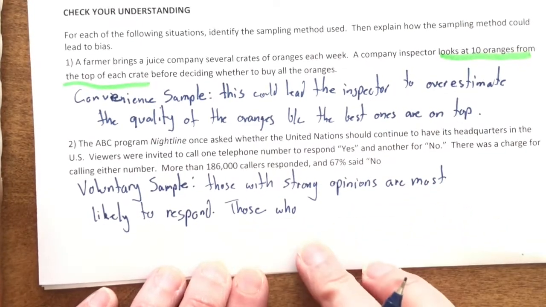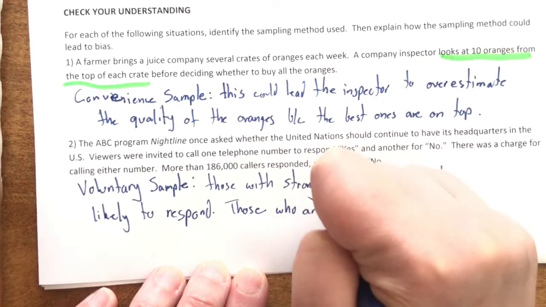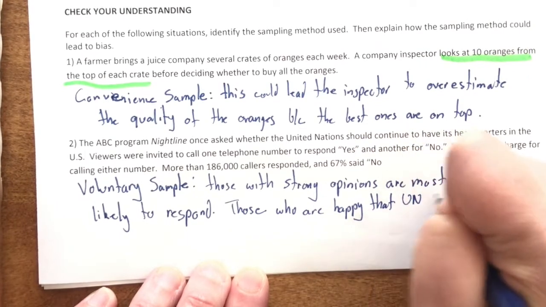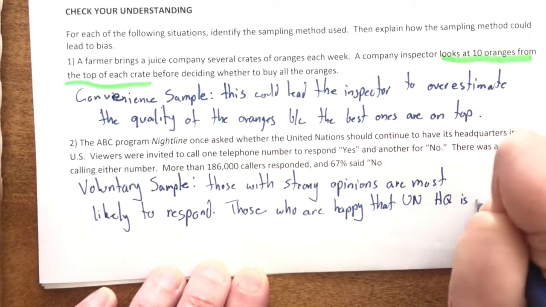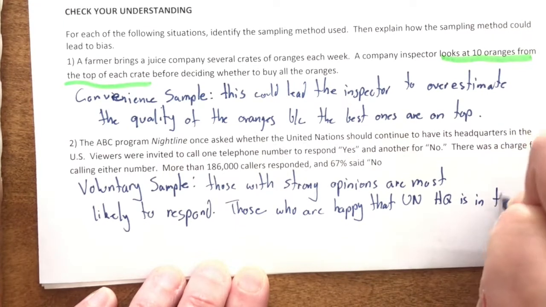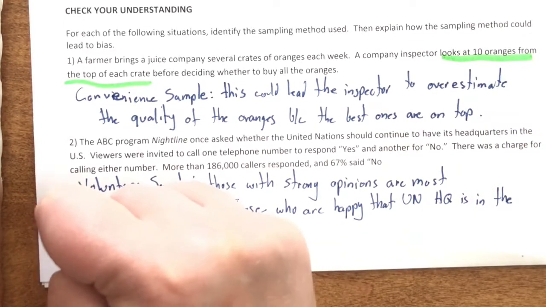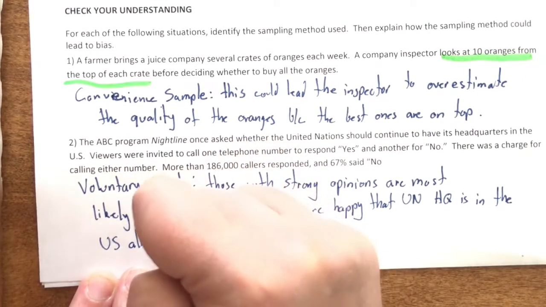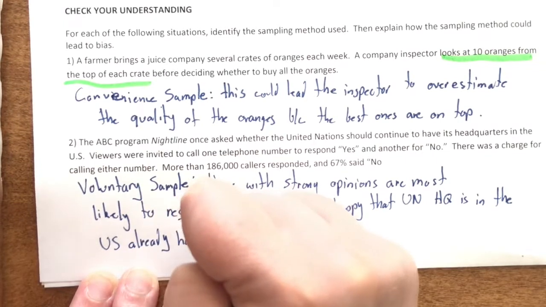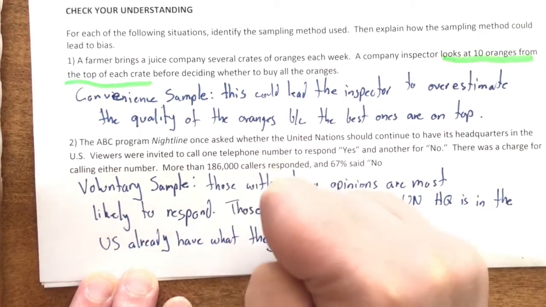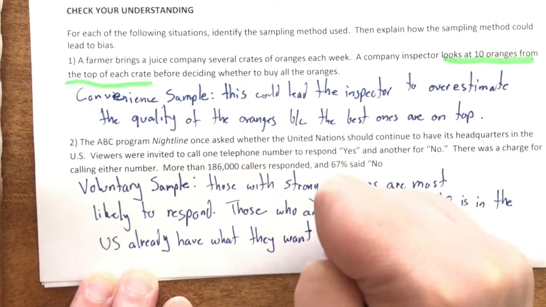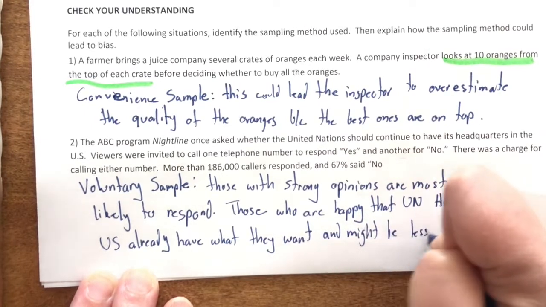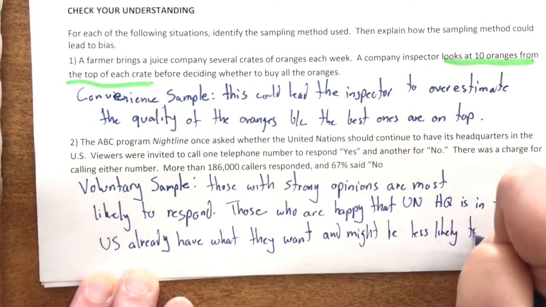So hang in there. Those who are happy that the UN headquarters is in the US already have what they want, and might be less likely to respond.